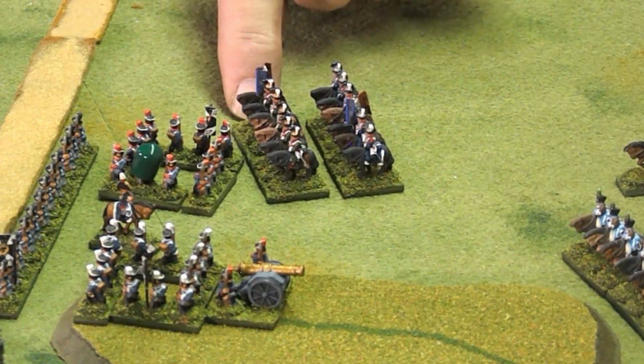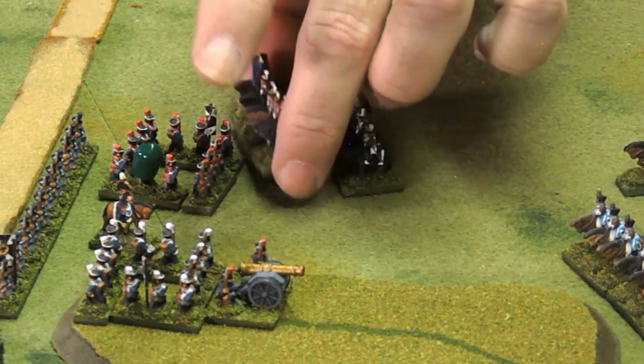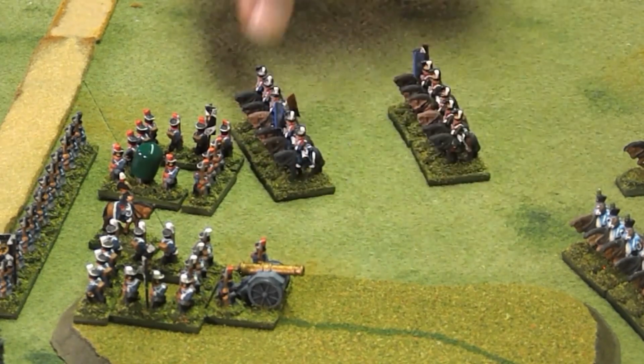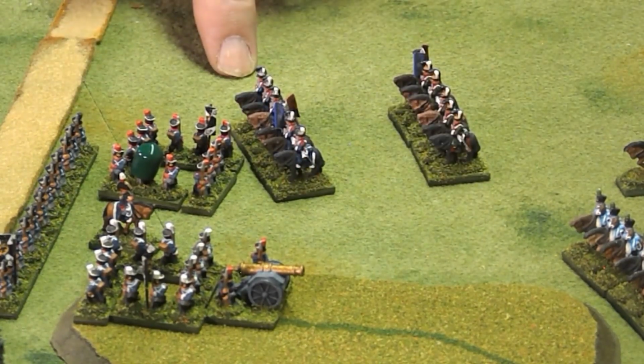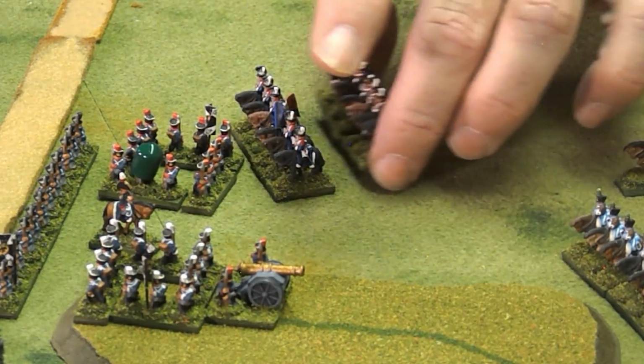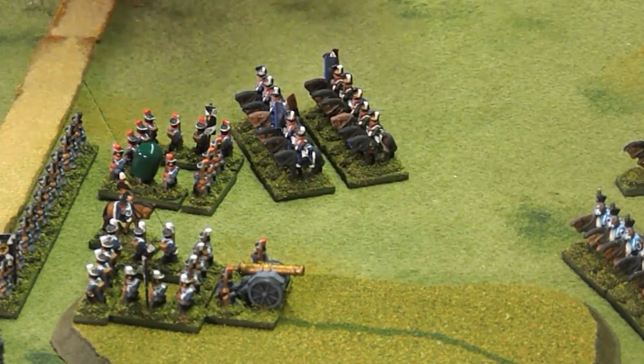If this one had failed to break and dropped back, and this one had rolled and did break, only this brigade would engage the square. This brigade would not be involved. Now in this case, neither one broke the square.